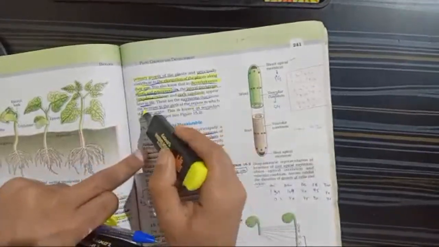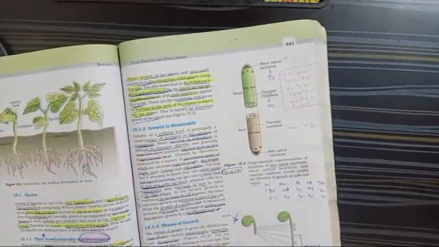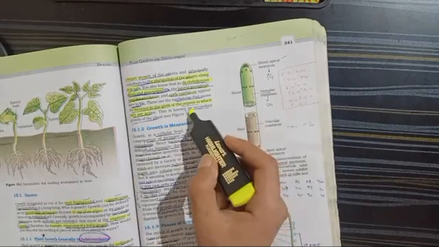These are the meristems that cause the increase in the girth of the organs in which they are active. This is called the secondary growth of the plant.